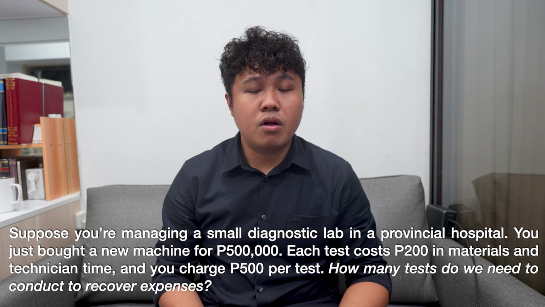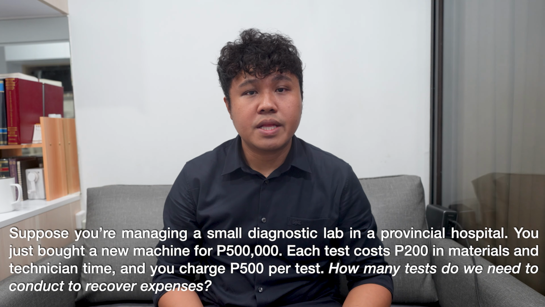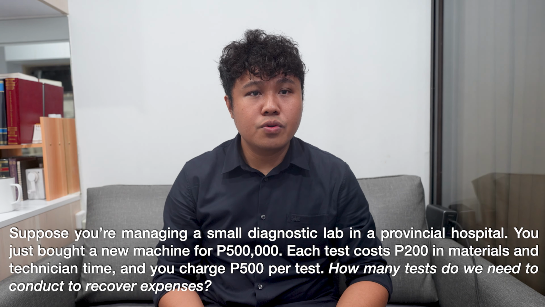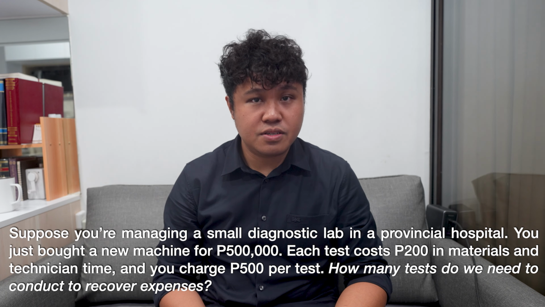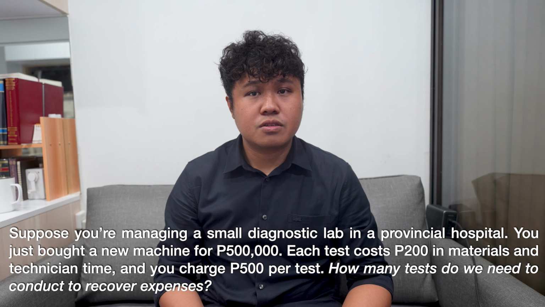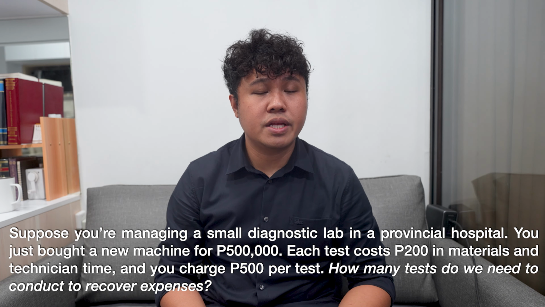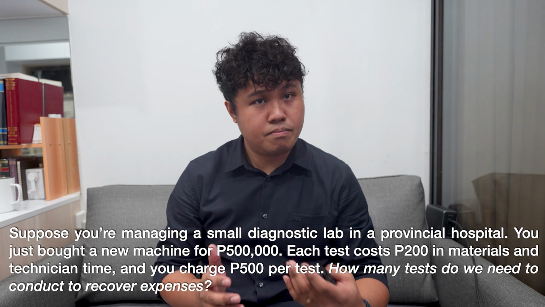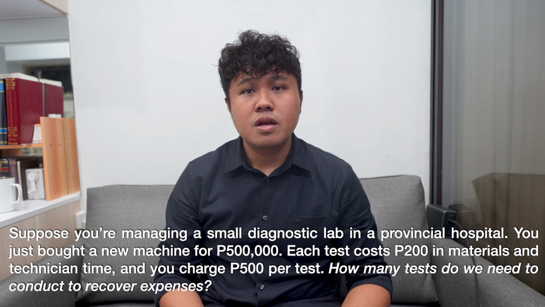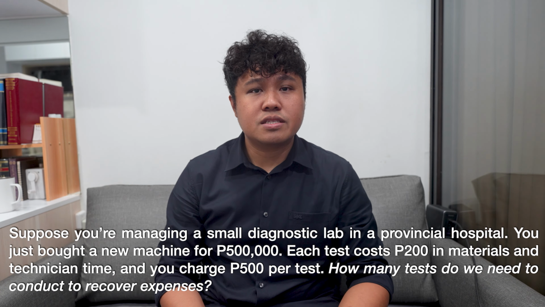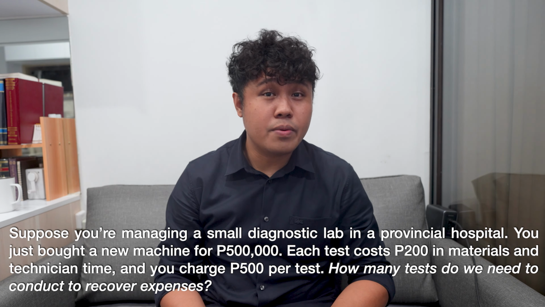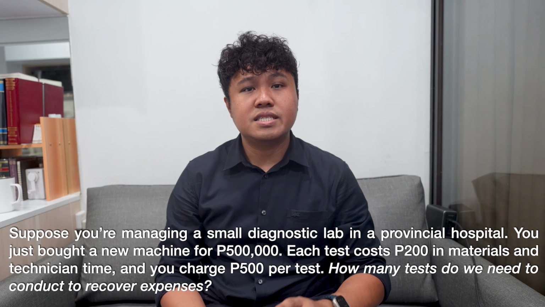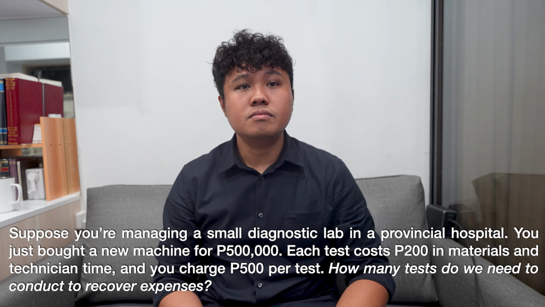Let me tell you a story. Suppose you are managing a small diagnostic lab in a provincial hospital. You just bought a new machine for 500,000 pesos. Each test costs 200 pesos in materials and technician time, and you charge 500 pesos per test. Now, someone asks, how many tests do we need to conduct per month para mabawi ang gastos? That's a classic CVP question.